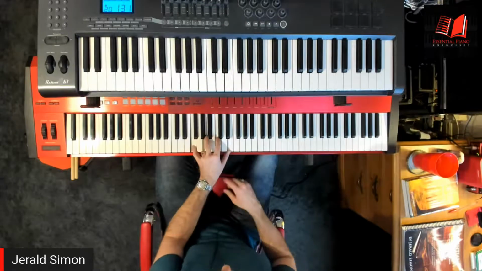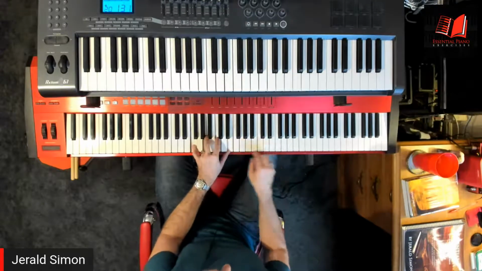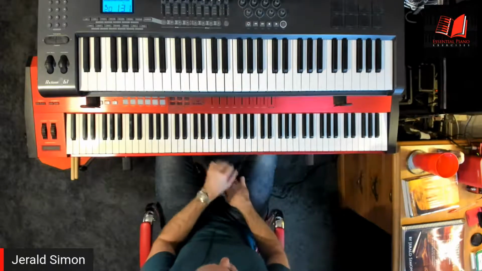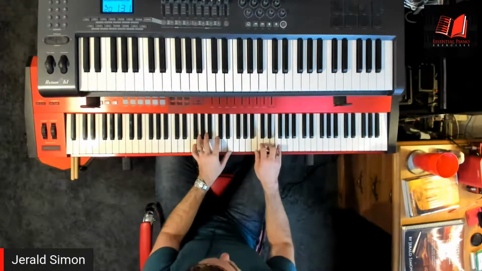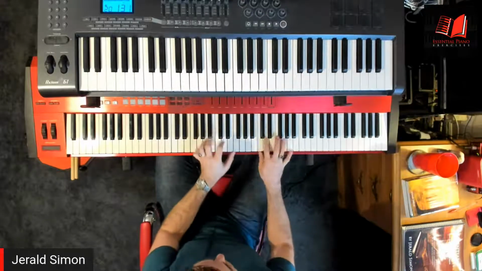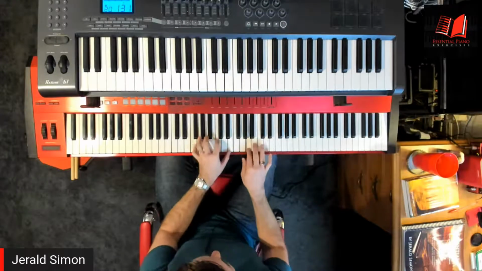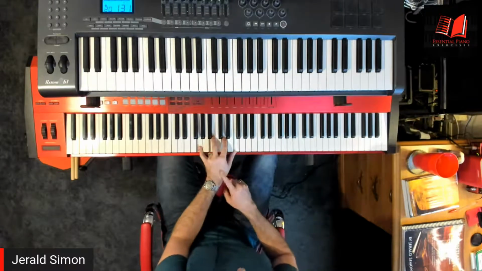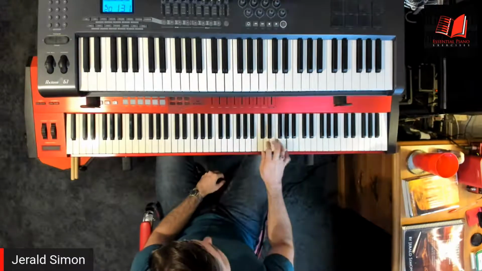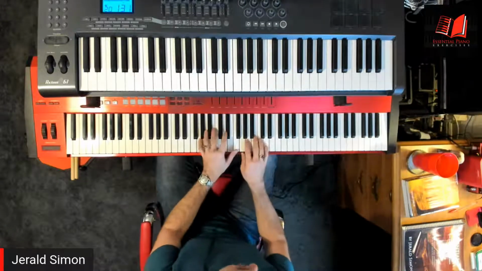If I'm using F major seventh, I can go from F to F and use F Lydian. If I'm doing a G seventh chord with my left hand, I can go from G to G and play G Mixolydian.